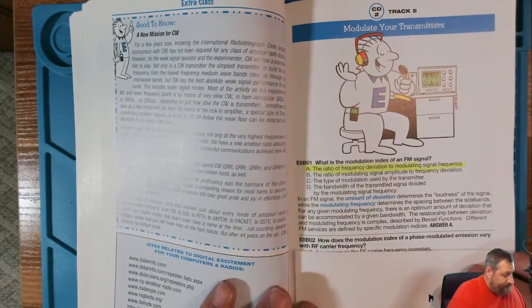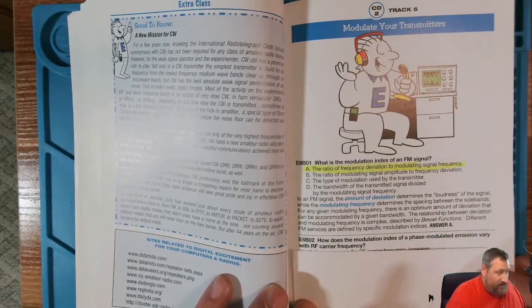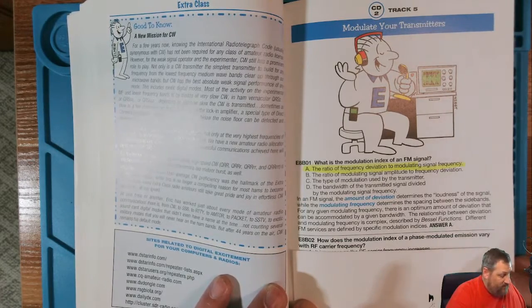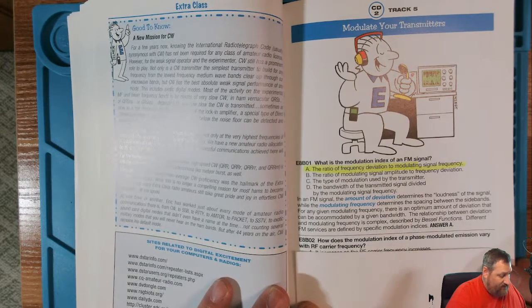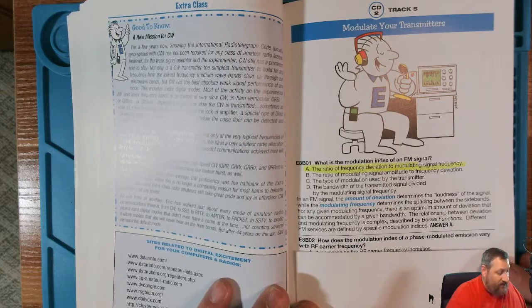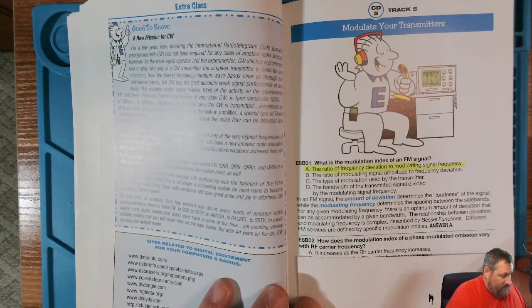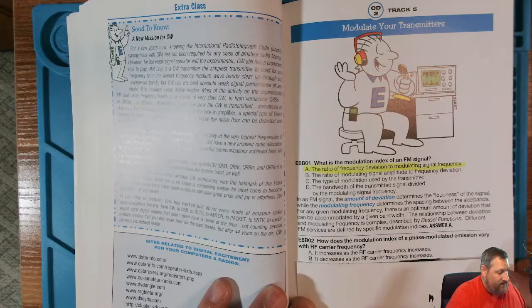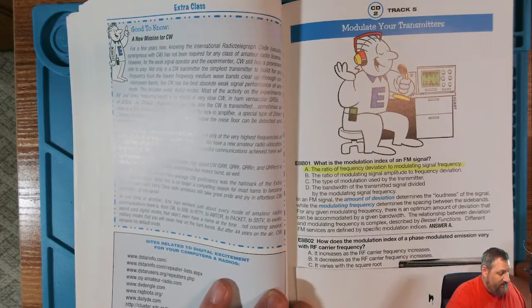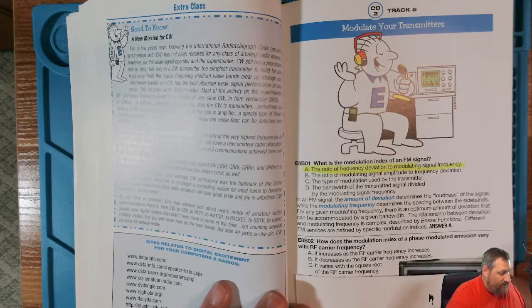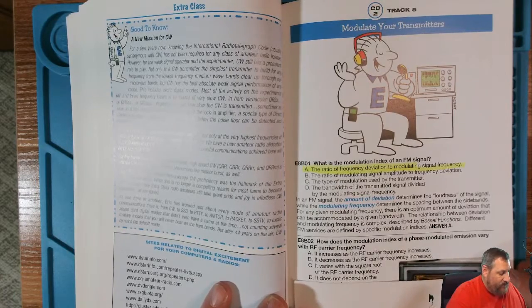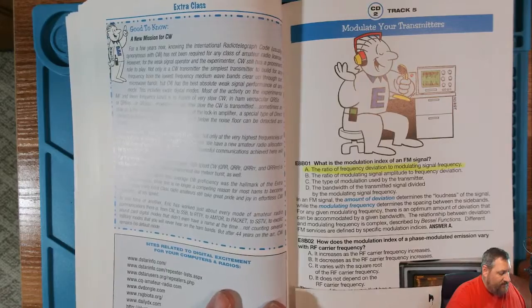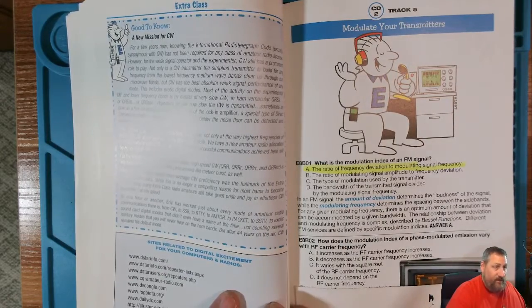All right, move on to the next one here. How does modulation index of phase modulated emission vary with RF carrier frequency? A, it increases as the RF carrier frequency increases. B, it decreases as the RF carrier frequency increases. C, it varies with the square root of the RF carrier frequency. Or D, it does not depend on the RF carrier frequency.